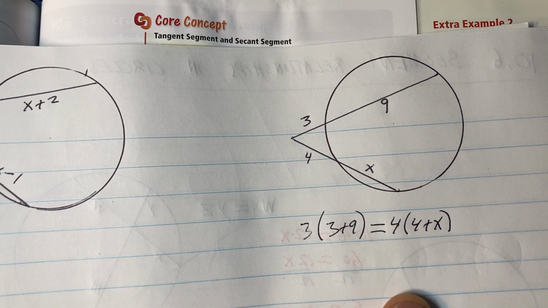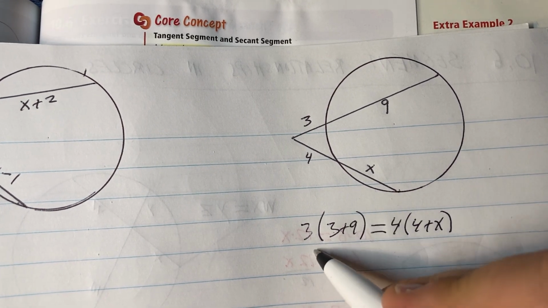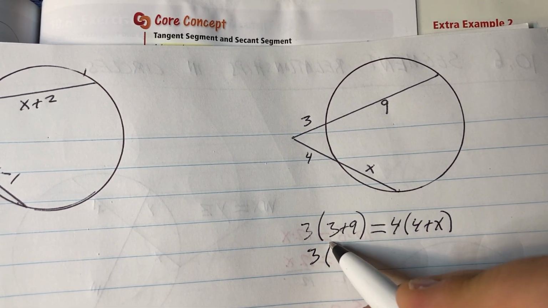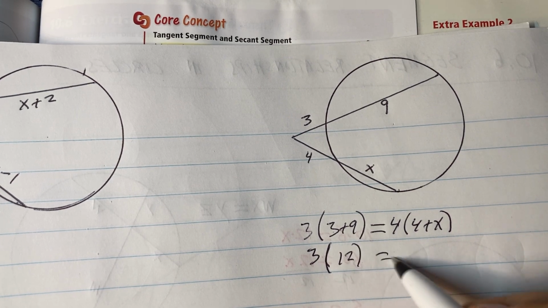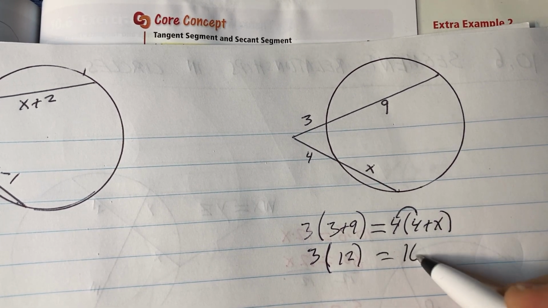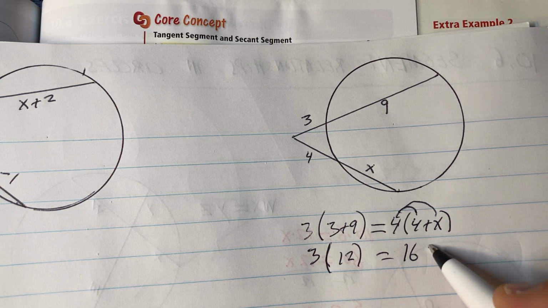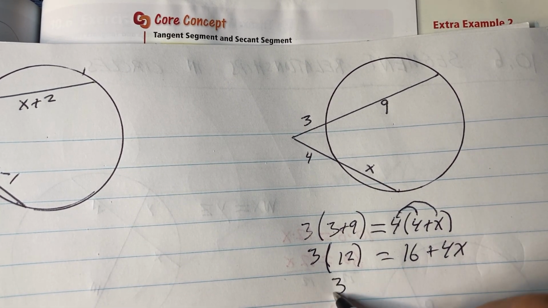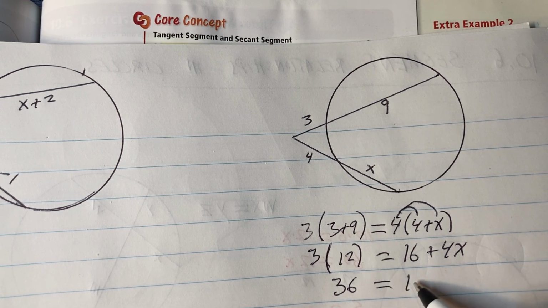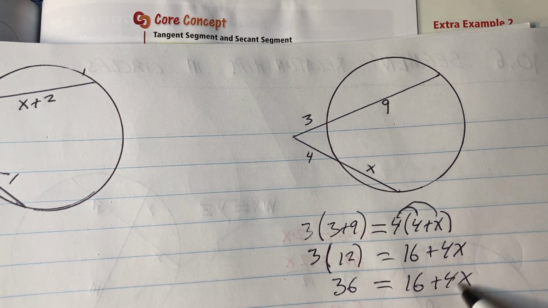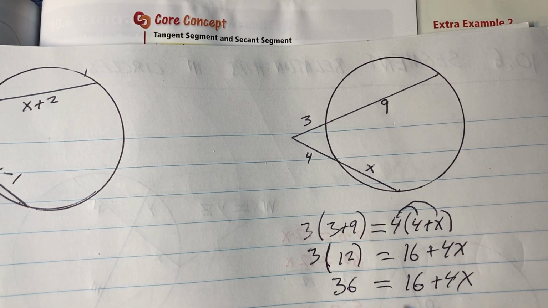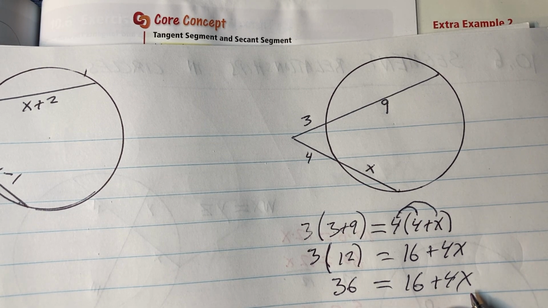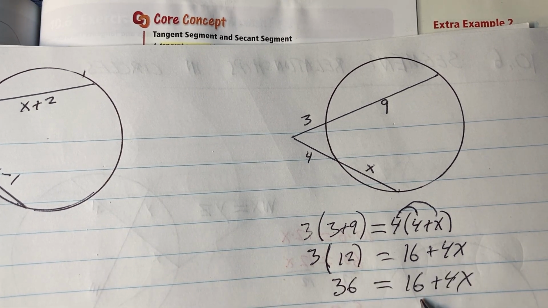So that's 3, that's 12, that's 36. That's 16. That's 4x. Here's the variables right there. It's on that side of the equation. What do we have to move first?